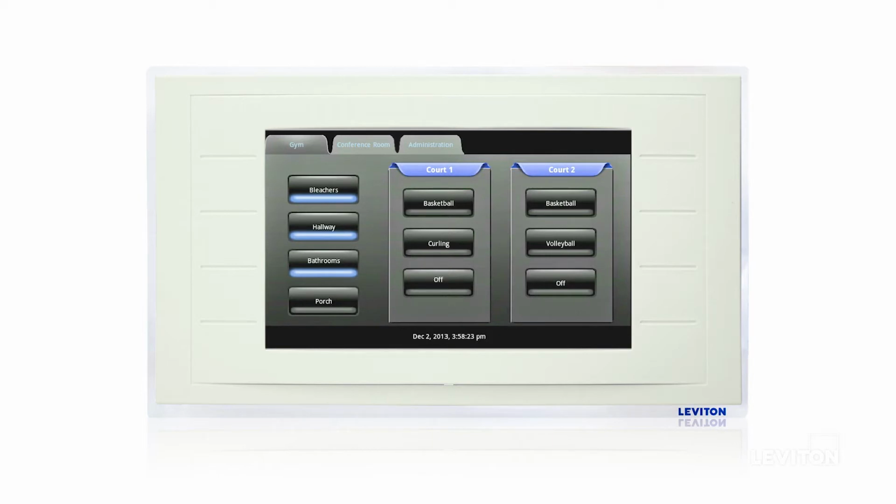I've also got these set up in what we call a preset group. In a preset group, only one button or one preset can be active at a time. Much like your radio stations in your car, you can only have one radio station active at a time, and we call those radio station presets. It's the same analogy here. So I can come into Court 1, I can put it in the basketball scene, basketball lights up. I can then go execute curling, and you'll notice basketball shuts off and curling turns on.